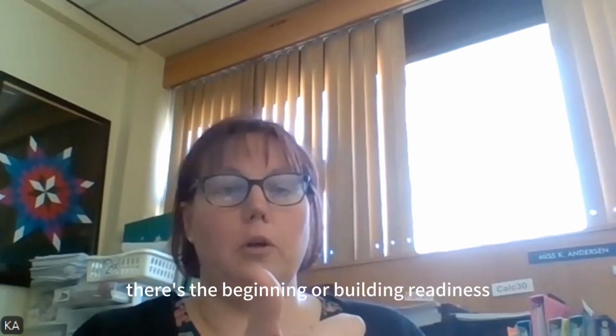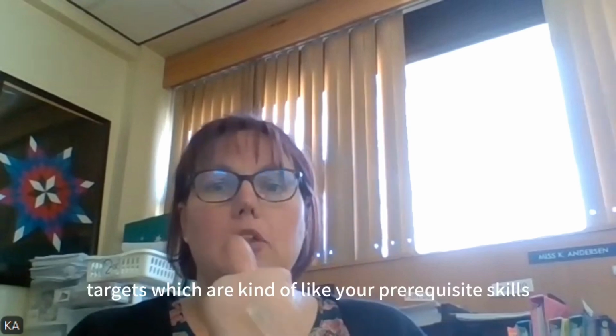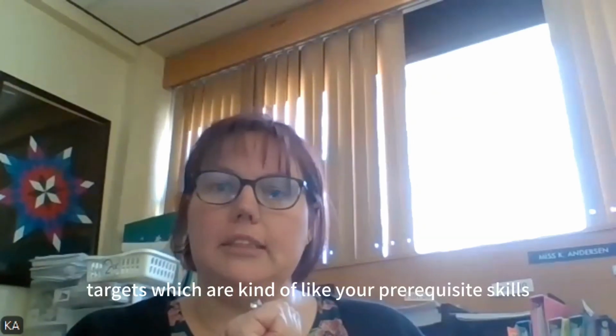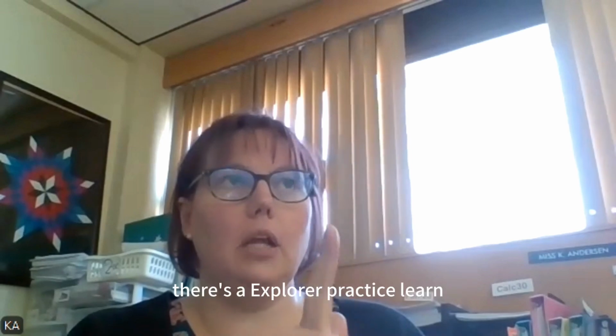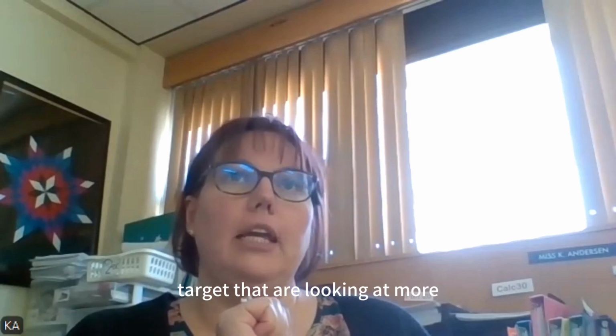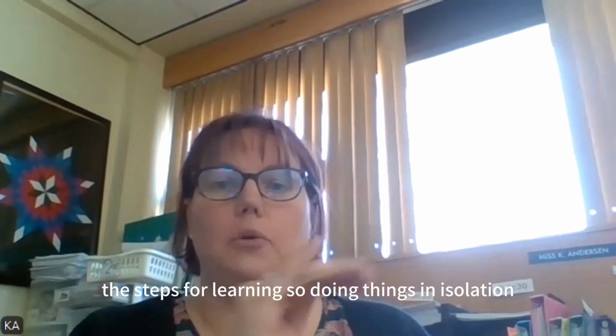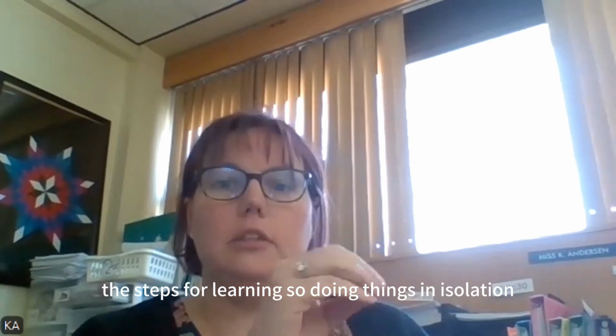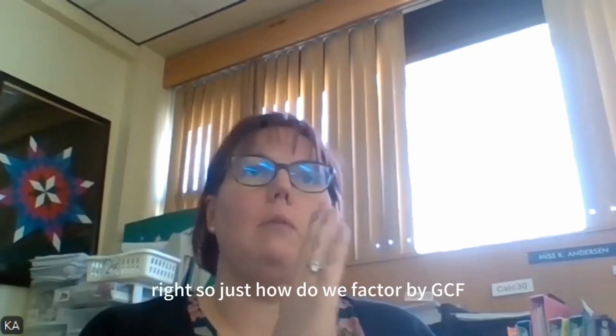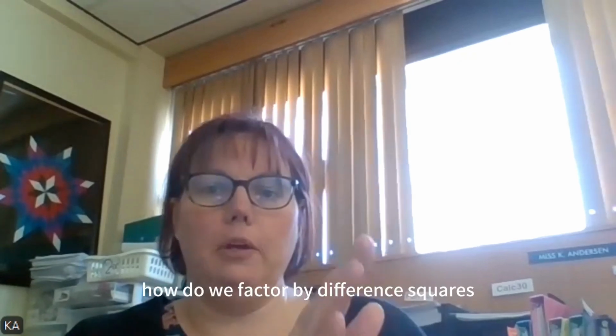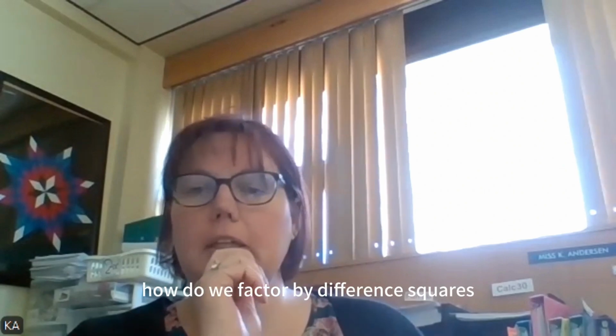There's the beginning or building readiness targets, which are kind of like your prerequisite skills. There's an explore, practice, learn target that are looking at more the steps for learning. So doing things in isolation. So if it's factoring, right? So just how do we factor by GCF? How do we factor by difference of squares?